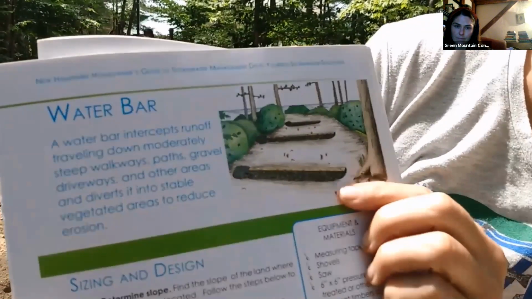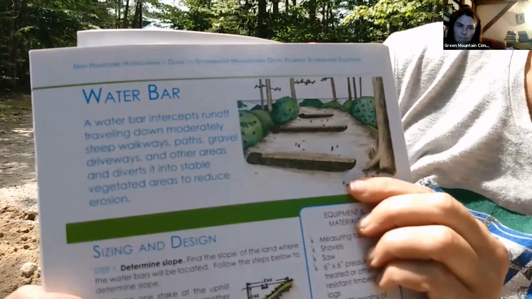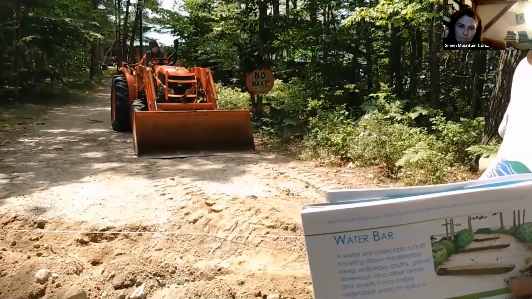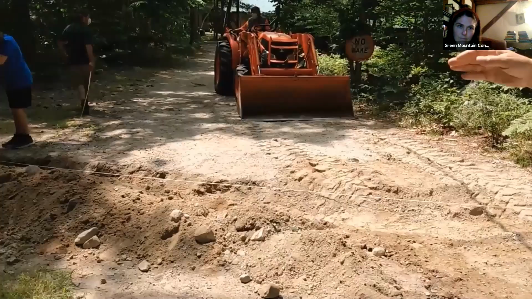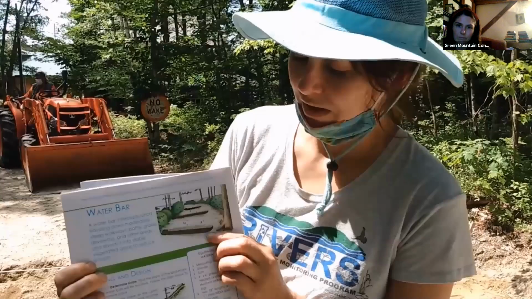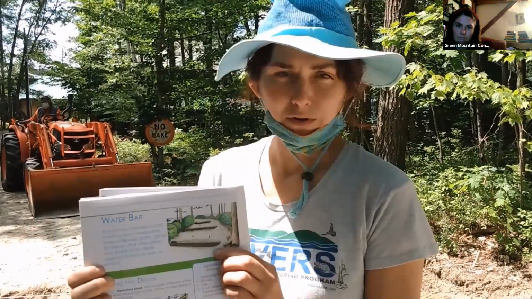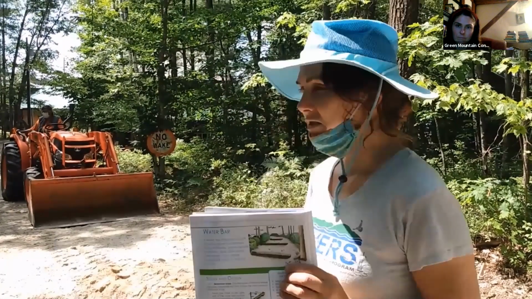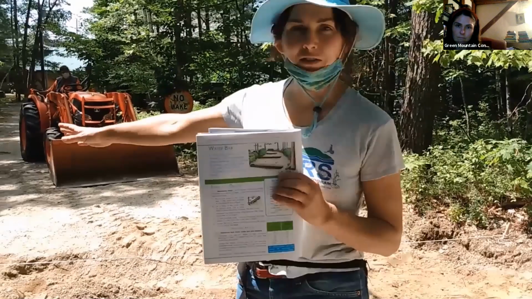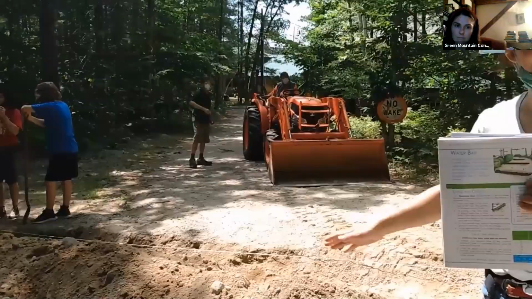and there will be 6x6 pressure treated beams inlaid flush with the ground here. And then around that we will be filling it with crushed 3/4 inch stone. That stone is going to slow down the water and infiltrate it into the ground before it reaches the lake.